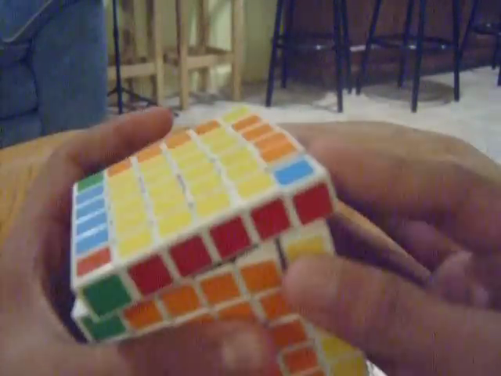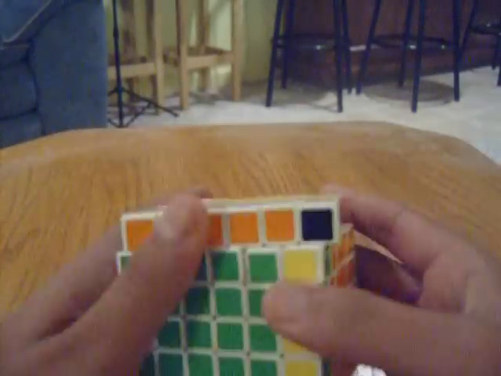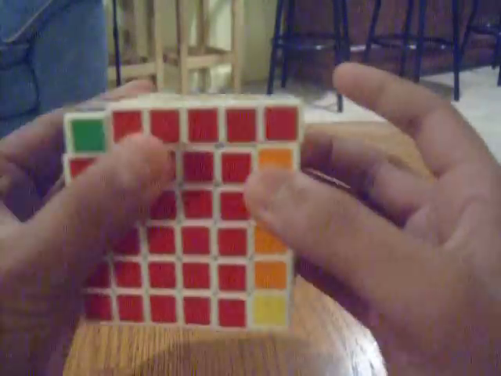And I did the wrong algorithm. Jeez, messed up my edges. Anyway, it's not really that difficult to do. I guess you get the idea. It's not really that hard to solve a 6x6. I mean, a 6x6 looks really, really intimidating. But once you go to solve it, it's really not all that bad.